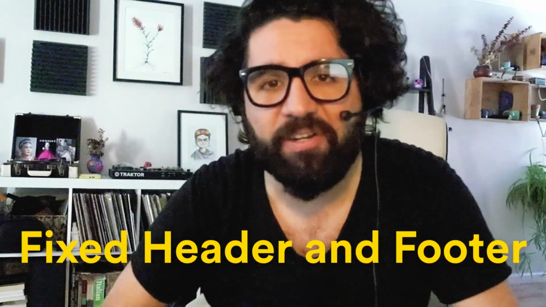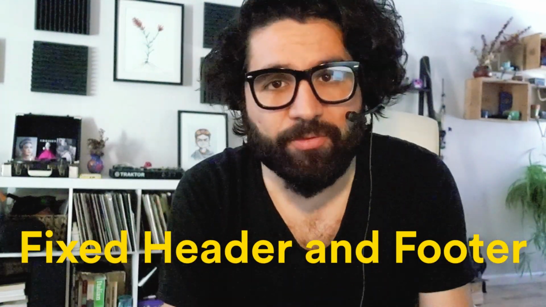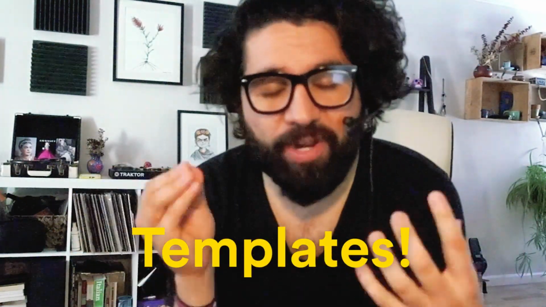Also, just being able to say what is a fixed header and what is a fixed footer will be great. And templates. One of the great things about using Invision is being able to just create some of the links once, for example, a tabbed navigation, and then just duplicate those links across your prototype because they are just being reused over and over again. So something to do templates will be great.